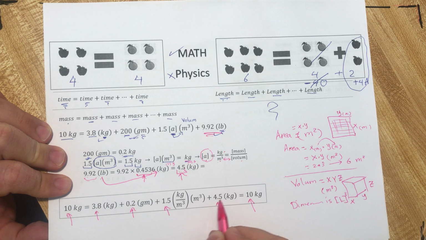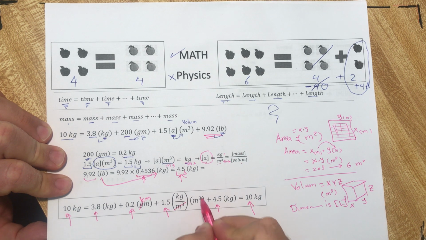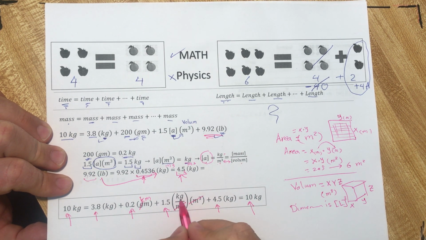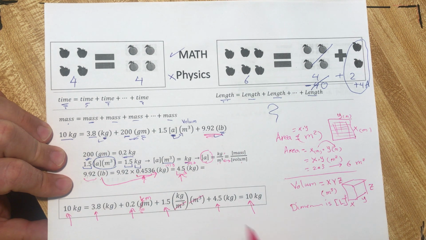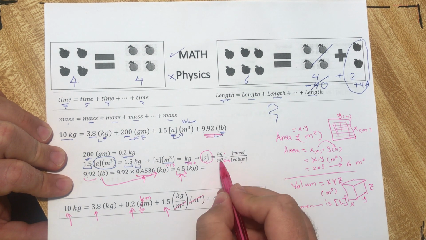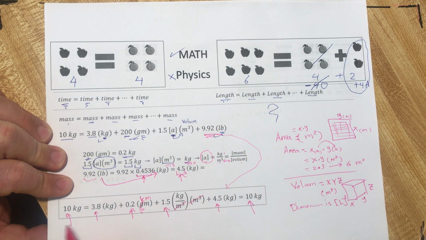So the magnitude, which is the number in math, is equal on both sides. And the units, this one is kilogram, I'm sorry for that. The meters cubed here will cancel with this one, so it will be kilograms. This will not stay in grams. It will be in kilograms. And from pound I converted my unit to kilogram. So now both sides have the same magnitude and the same unit.